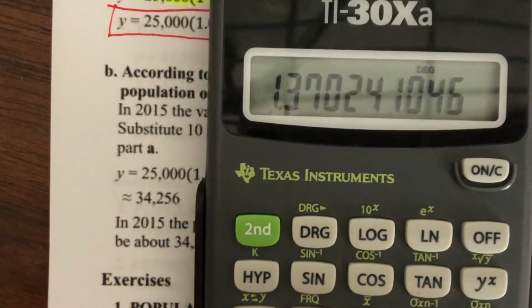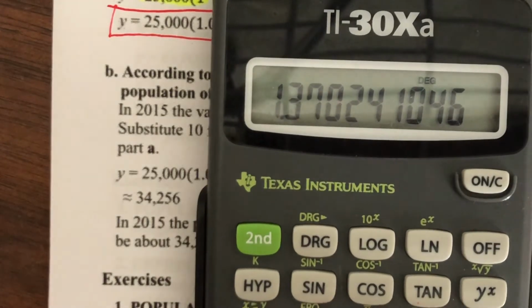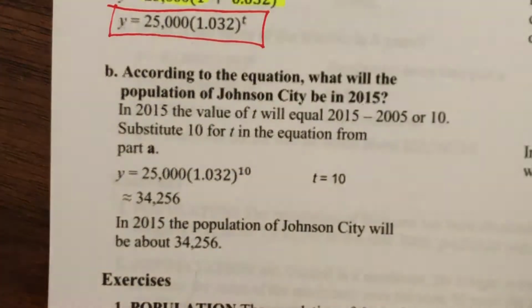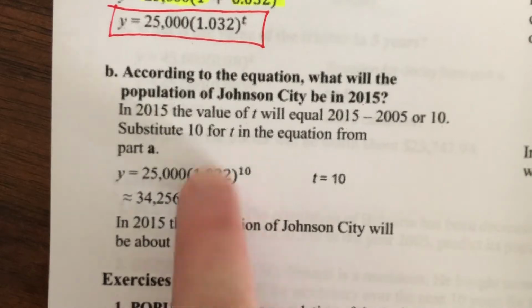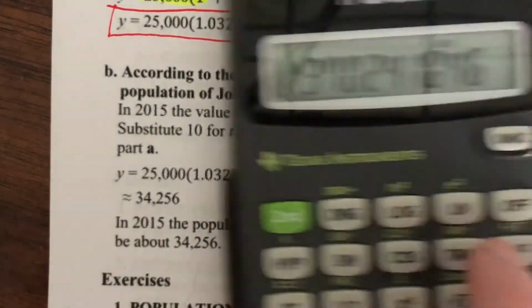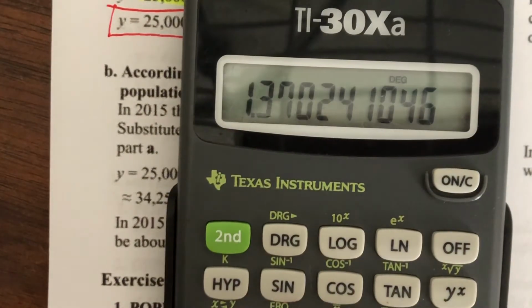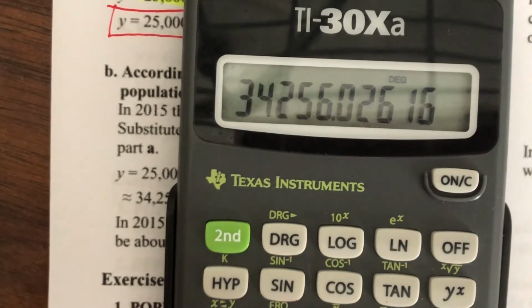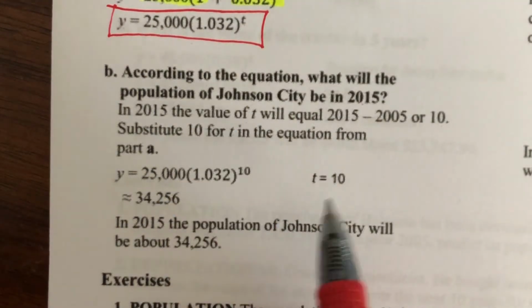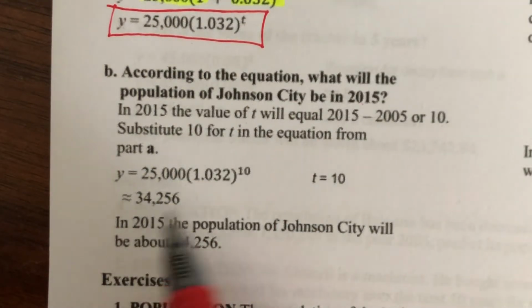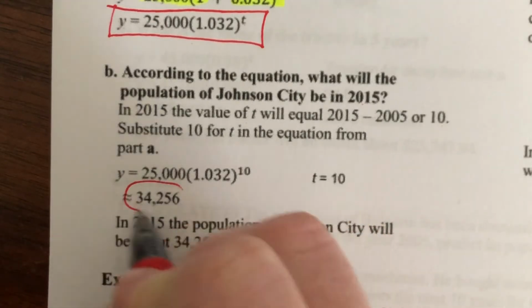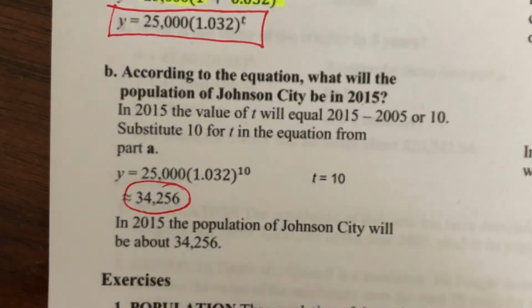And that's our answer, 1.37024, and so on. Then I want to multiply that by 25,000. So I'm going to hit times 25,000, and we get 34,256. So our population in 2015 is 34,256. That's what we just got on our calculator. Hopefully that's making sense.